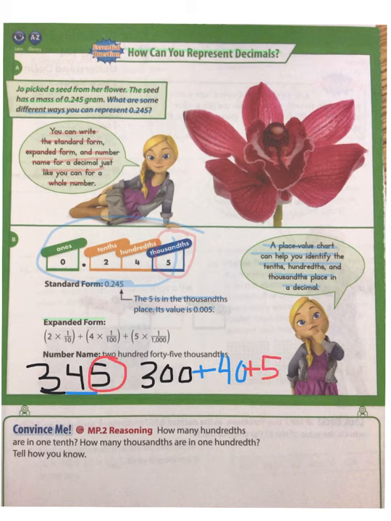It's a little bit different when you're writing it with a decimal. When you're writing with a decimal, each place is a fraction. So if we're going to look at our 2, which is in our tenths place, we're going to do 2 times 1/10. If we look at our 4, which I'm going to highlight in red, which is in our hundredths place, we're going to do 4 times 1/100.